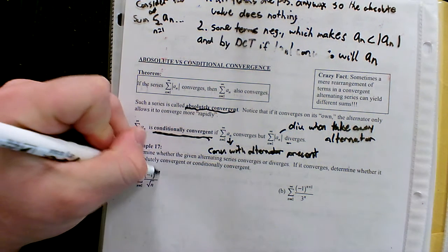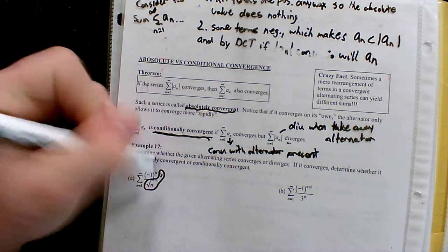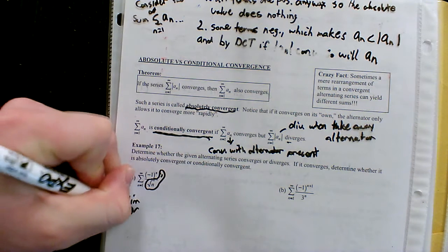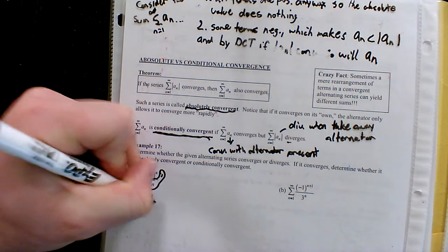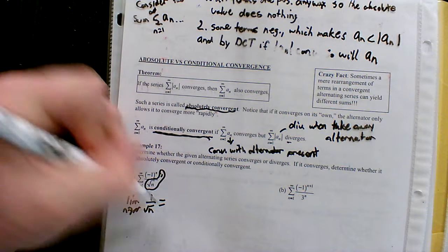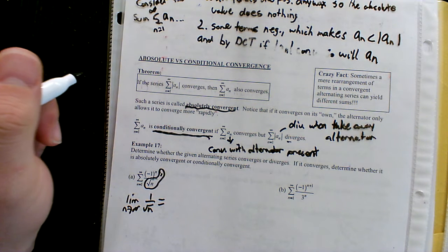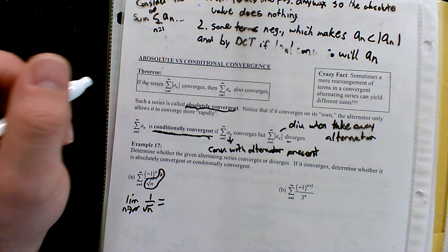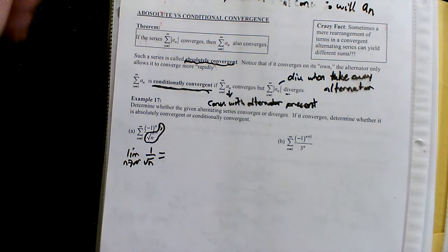Alternating series. So we separate that alternator away. So we take the limit, and that limit is what? 0.